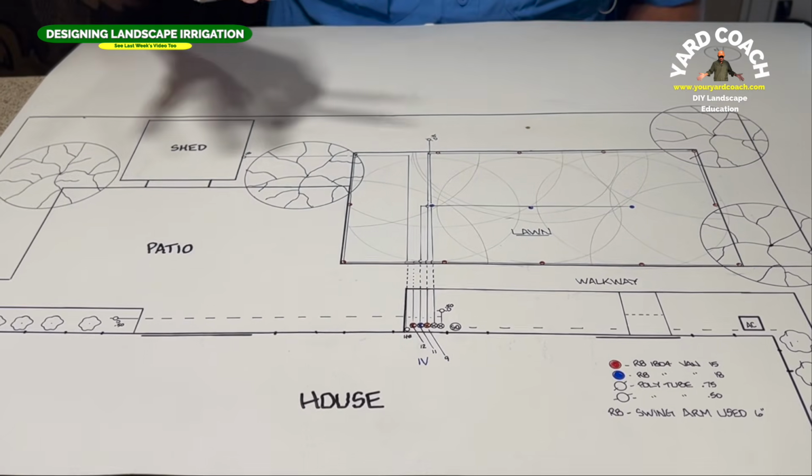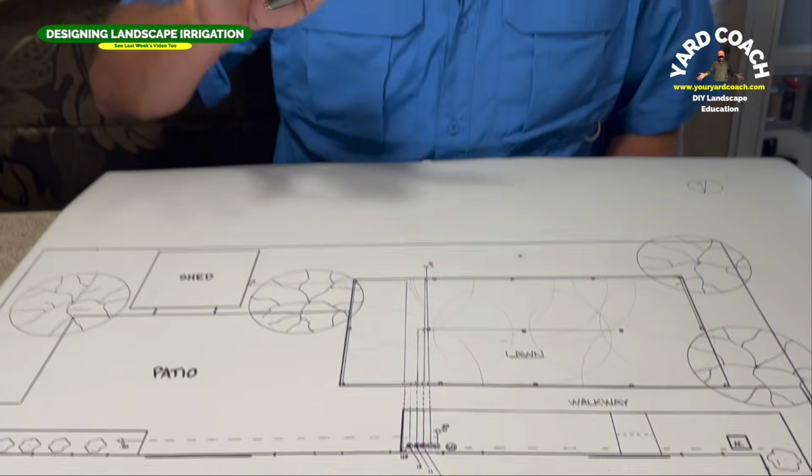This is strictly irrigation and irrigation only. So when you look at it, you'll see a couple of plant things, but that's just for reference only. It's not actually how the yard would look. But I've made it as simplistic as possible. Let's walk through it just a little bit, shall we?